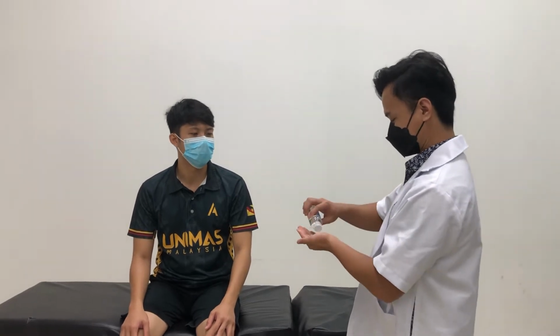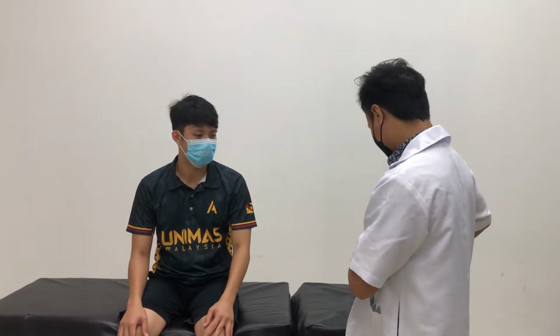Before beginning with the hip examination, be sure to introduce yourself to the patient, including your name and role, confirm the patient's name and date of birth, and briefly explain what the examination will involve using patient-friendly language. Gain consent to proceed with the examination.